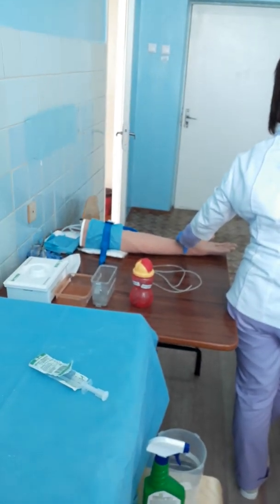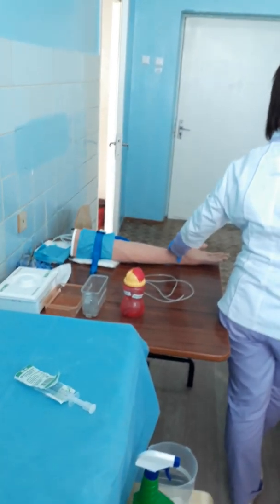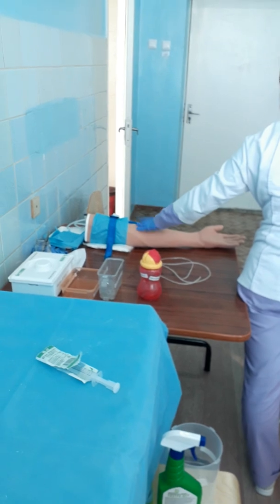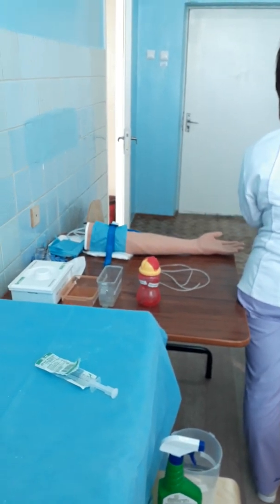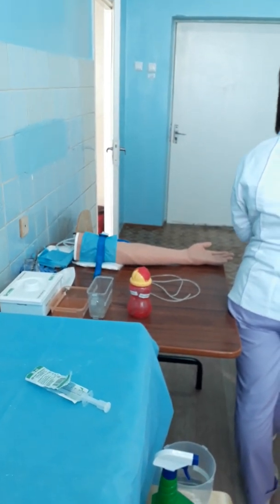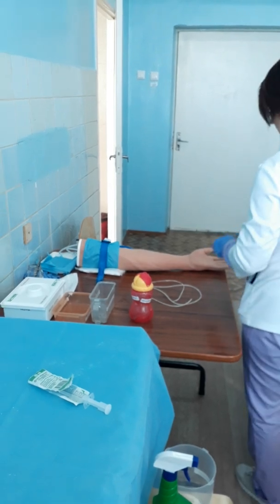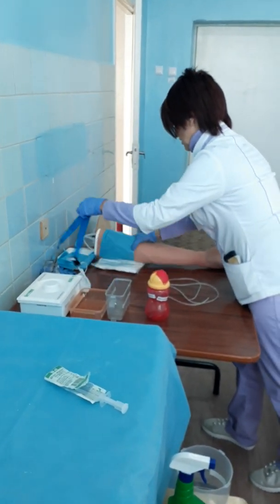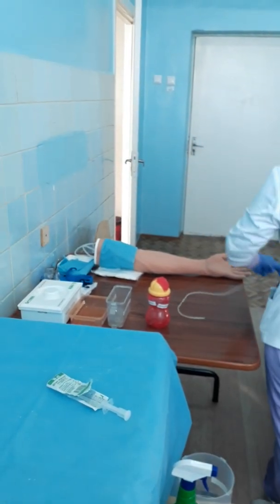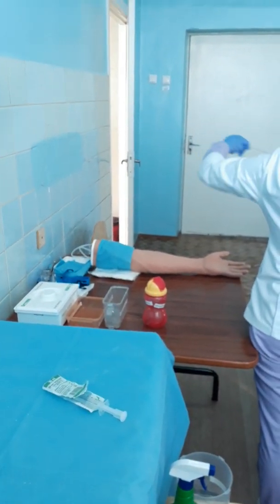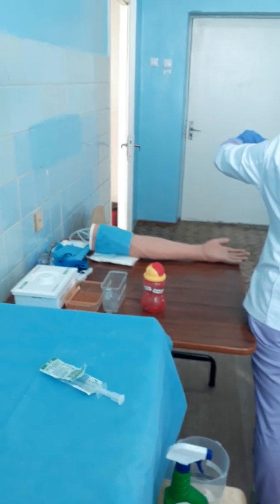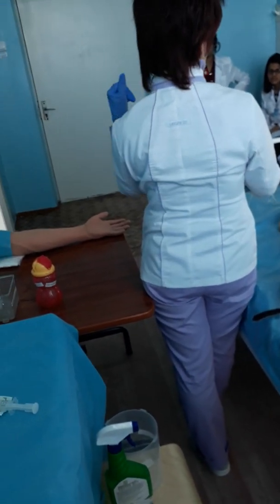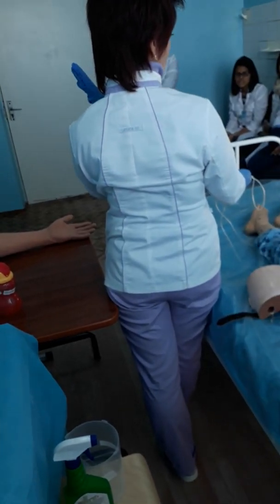This is only a tourniquet for venous. It's not a tourniquet for stopping bleeding. And if your pulse is present, you do it, and the venous will be more full. Or, if you don't have a special device, you must use this tube. You can remove it with only one hand.